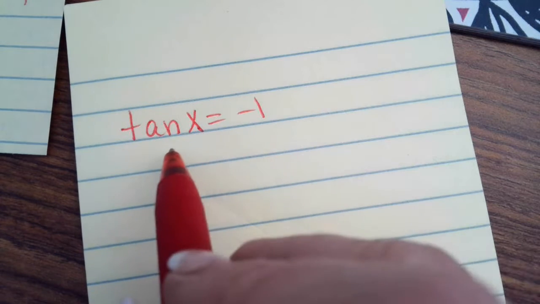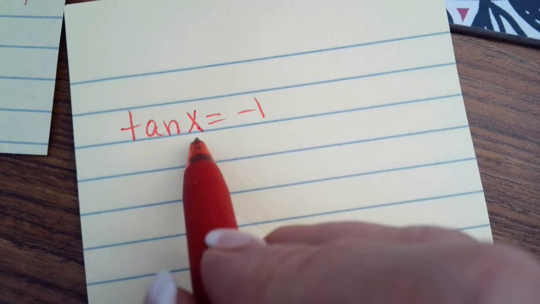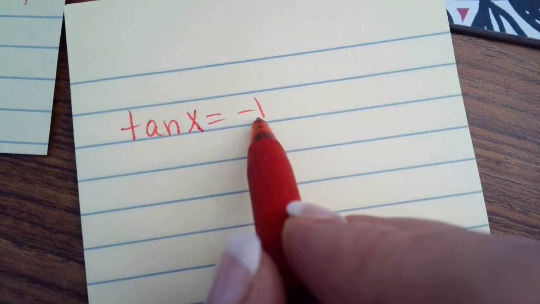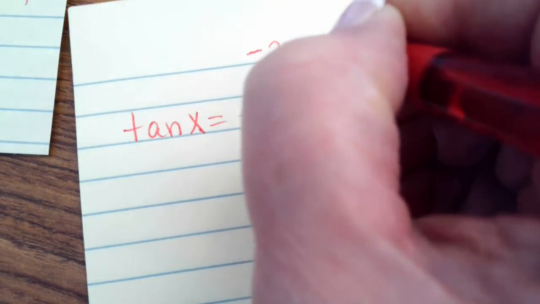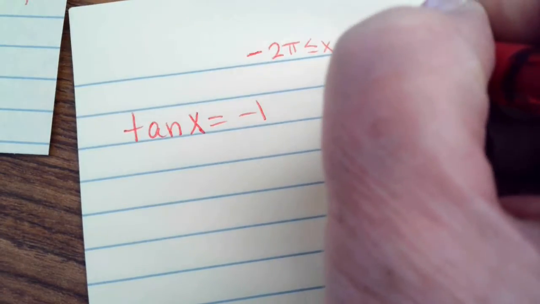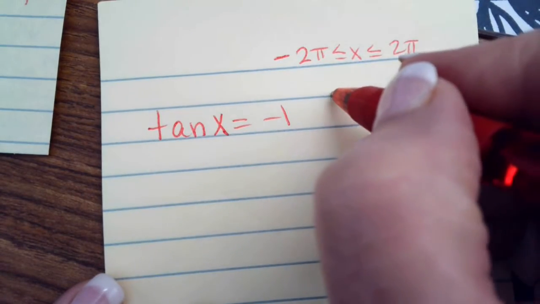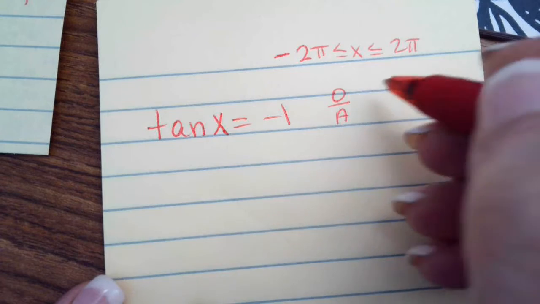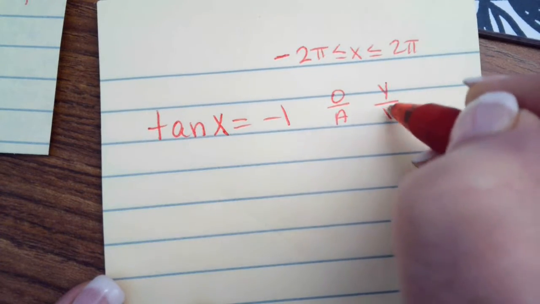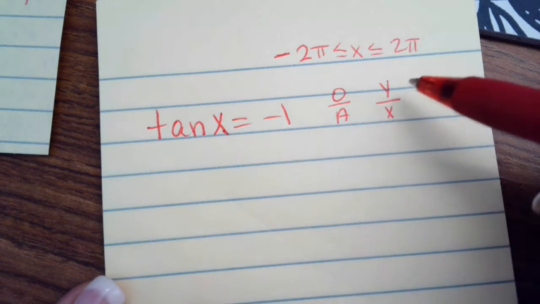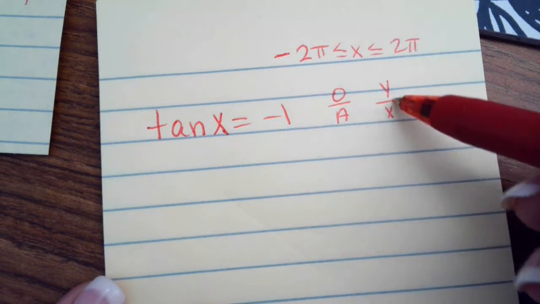Okay, so your question asks you what values of x would make this true where tangent has a value of -1, and I think it said it was between -2 pi and +2 pi. Well, I like to think of tangent as the opposite over the adjacent, or maybe the y value over the x value. And for tangent to be -1, these are going to have different signs.